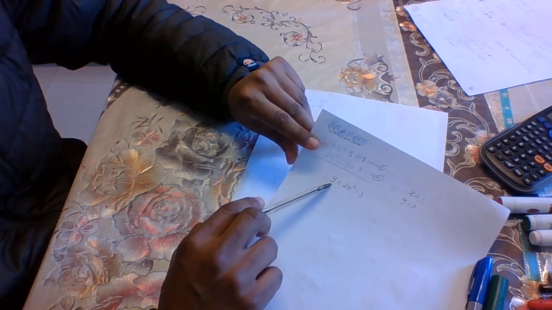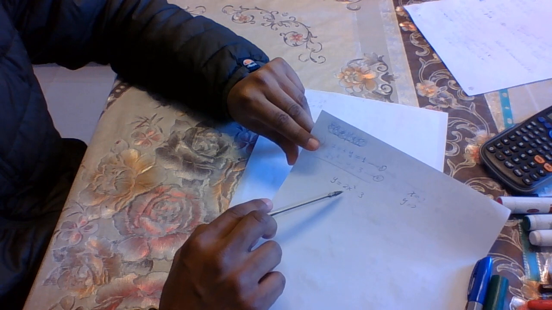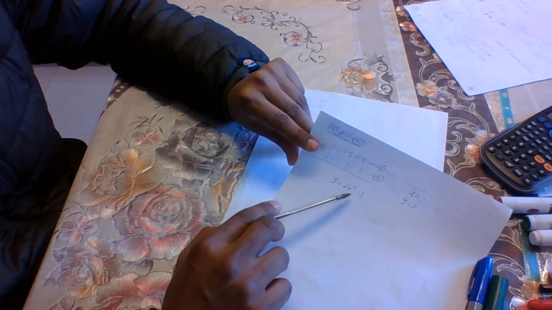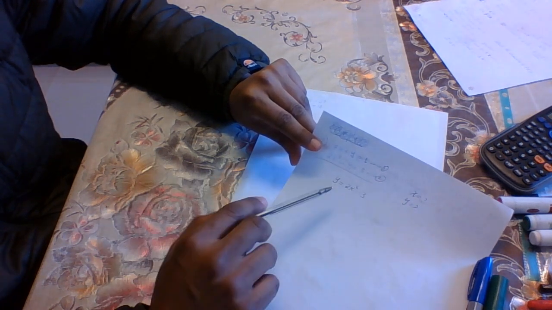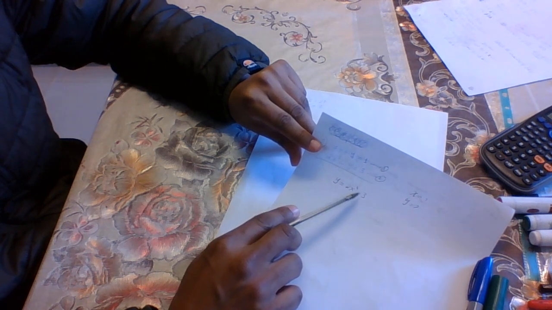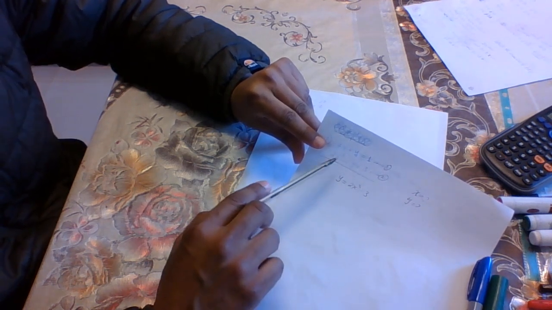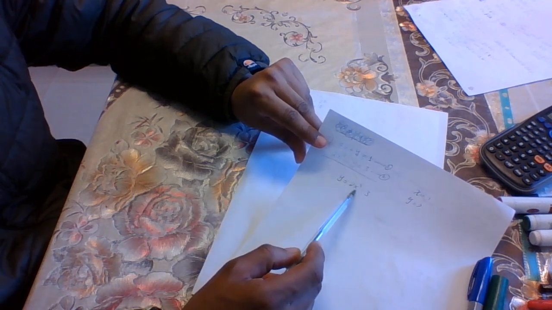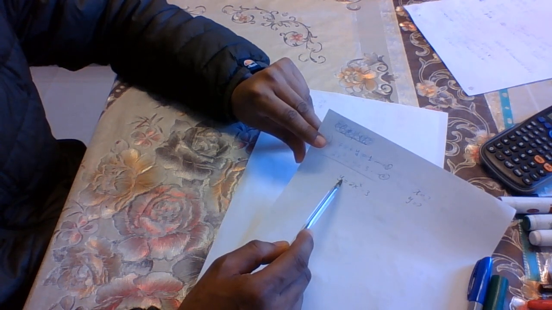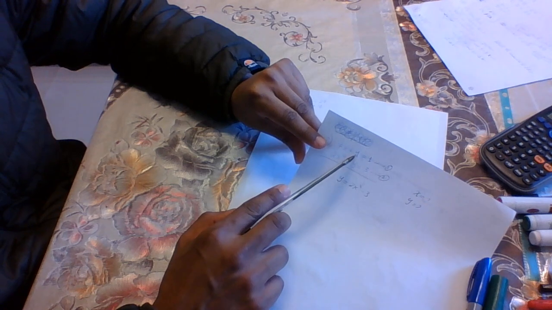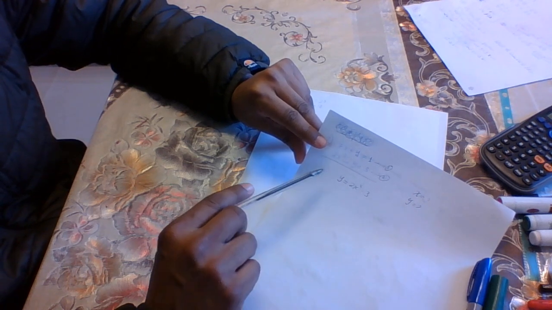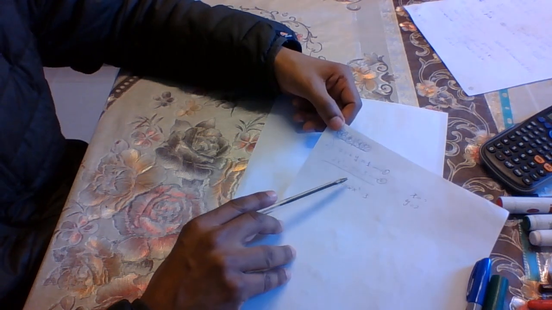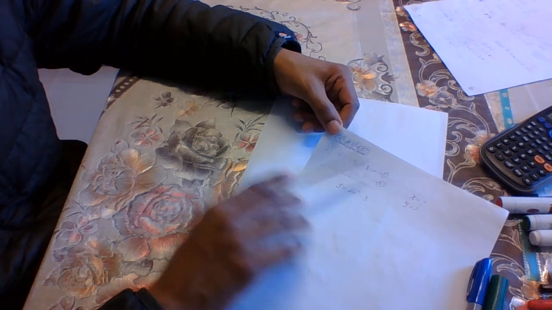So y is written in terms of x and a constant: y is equal to 2x squared minus 3. This helps us to substitute the y value into the first equation. So what we do now is substitute this into equation 1.